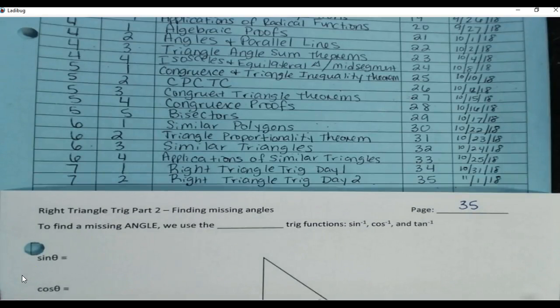So yesterday we used right triangle trig to find missing sides. Today we're going to use right triangle trig to find missing angles. The first few steps are exactly the same. We still label the triangle the same, we still highlight the same, we still set up the equation, but our last steps when we solve them are a little bit different.